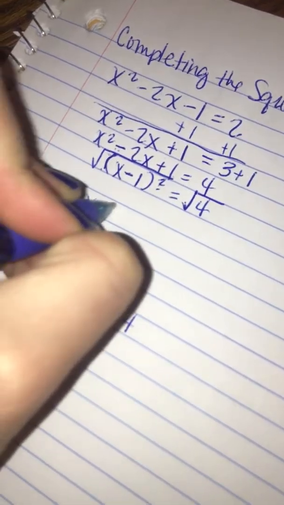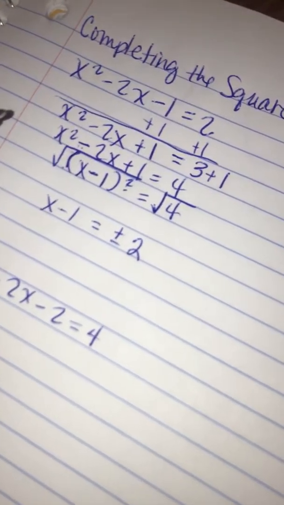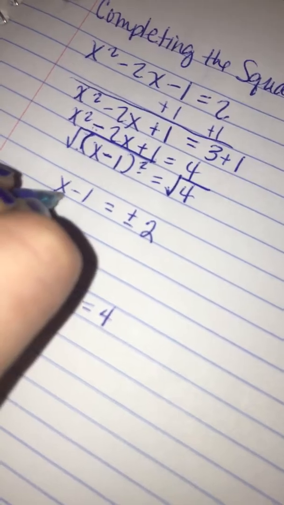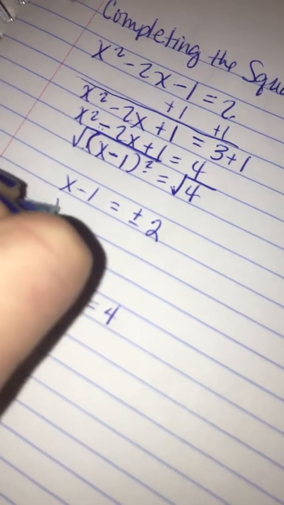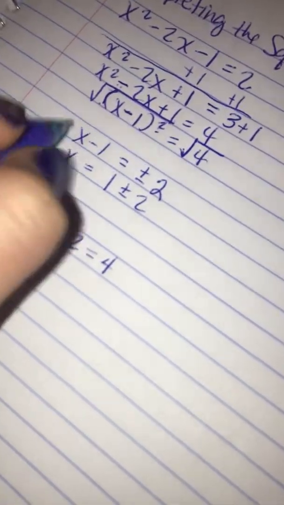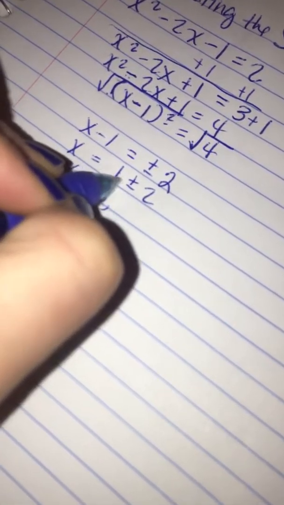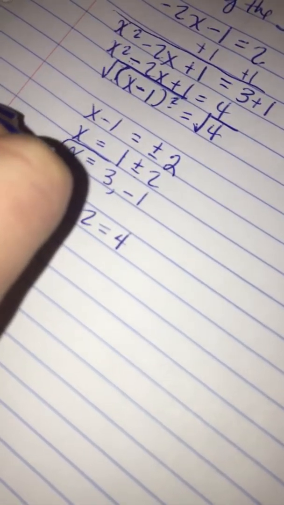So after doing that, we have x minus 1 equals, don't forget the plus or minus, the square root of 4, which is 2. Now we're ready to go ahead and finish solving for x, so we would add 1 to both sides. And in doing that, our solutions are 1 plus or minus 2. And finally, we could say that x equals 1 plus 2, which is 3, or it equals 1 minus 2, which would be negative 1. And those would be your solutions there.